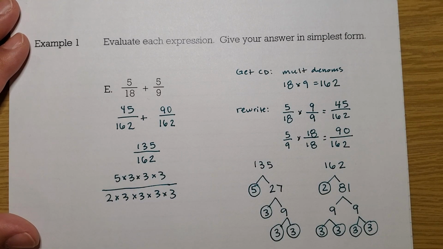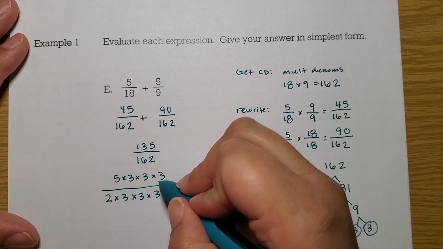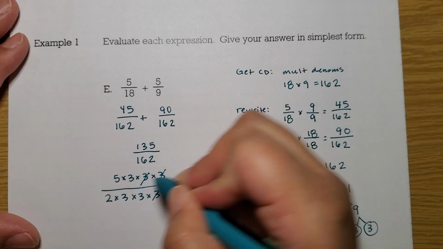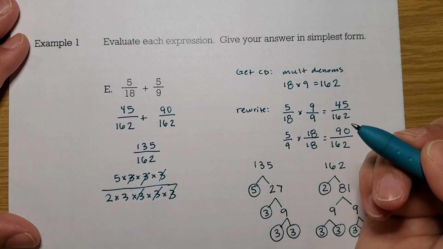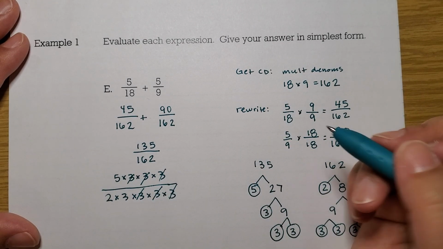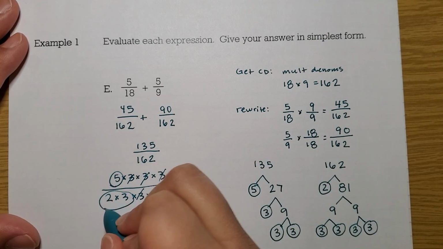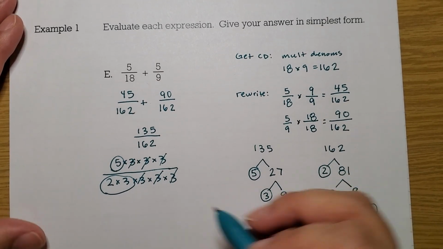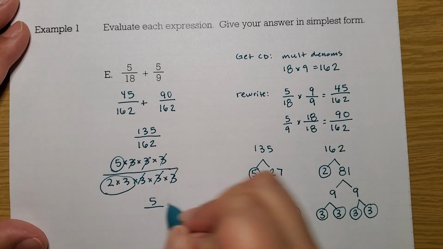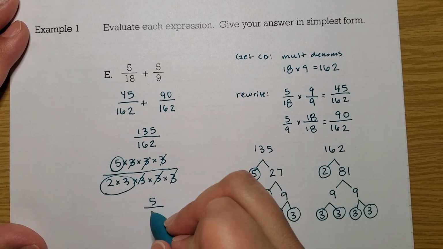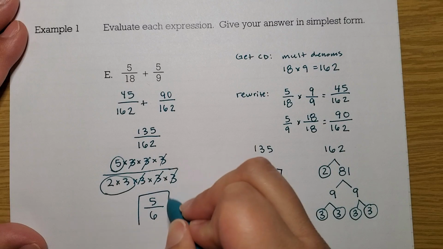All right. Now I'm going to cancel out my common factors. So 3s, 3s, and 3s, and nothing else will cancel out. So we're left with a 5 on top and a 2 times 3 on the bottom. So we have 5 on top, and then 2 times 3 is 6.